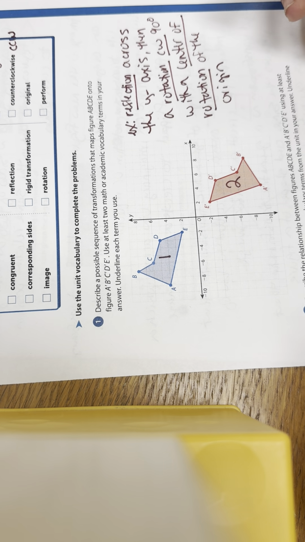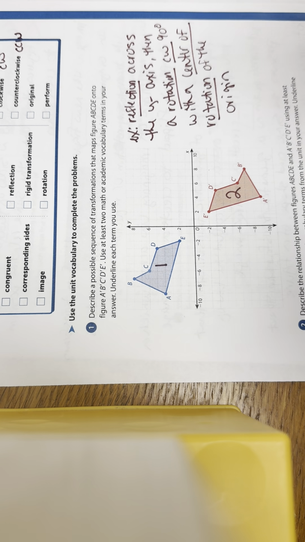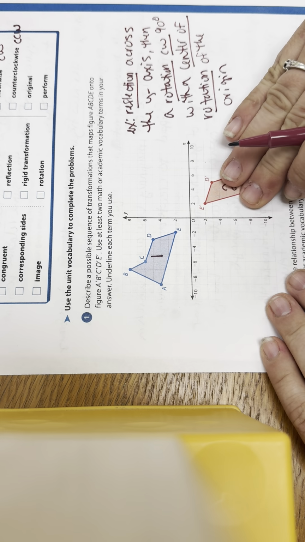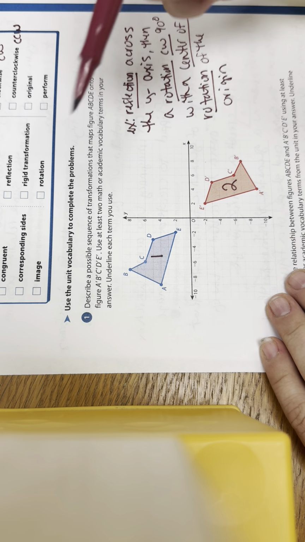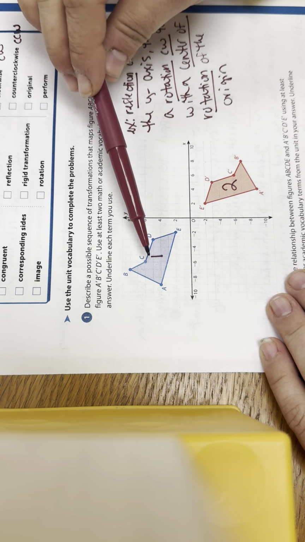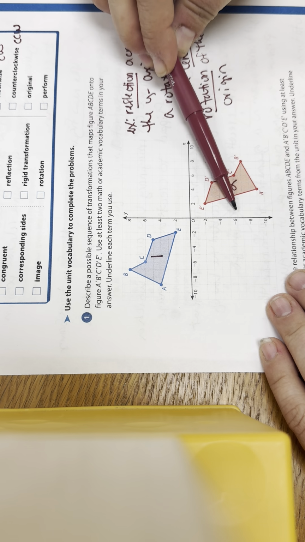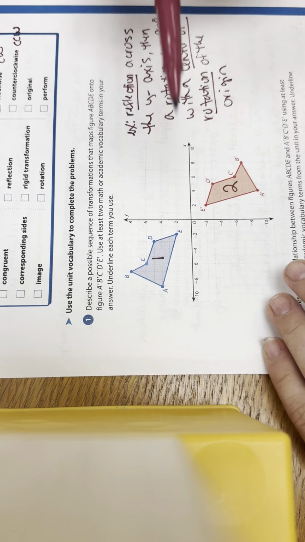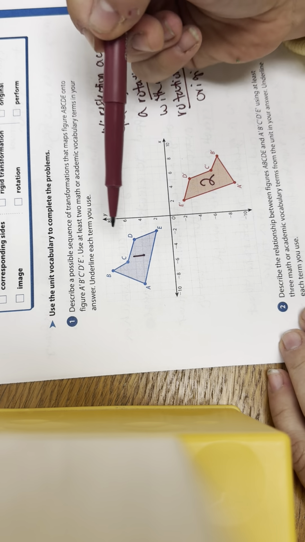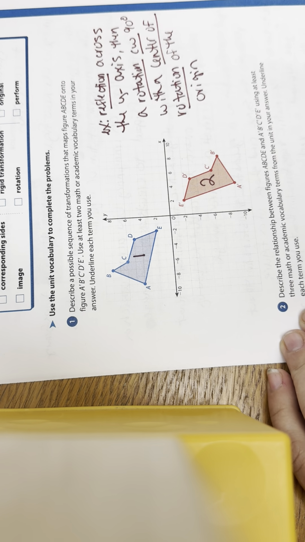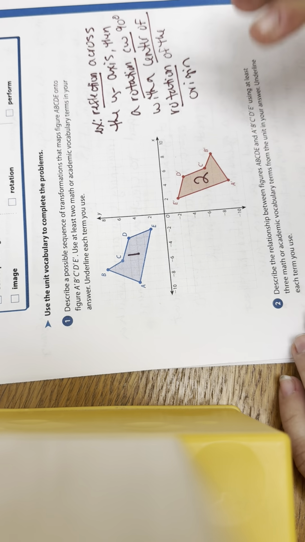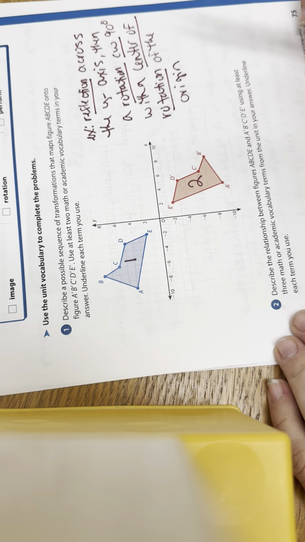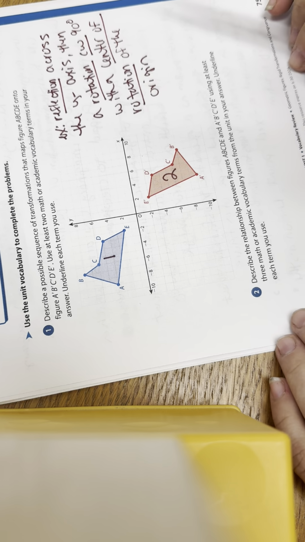If you remember, there are sometimes multiple ways to transform a figure. So if you had a different idea of how to get from figure 1 to figure 2, as long as everything works out, that's totally fine. Perhaps you rotated it counterclockwise. Maybe you did a reflection, but this is one example that you could have done.